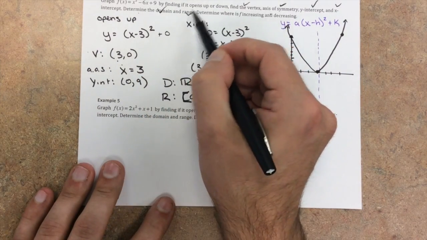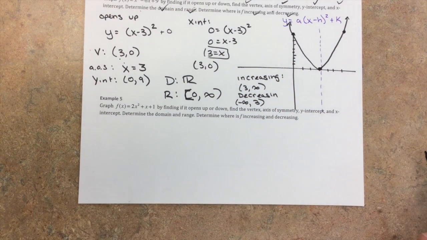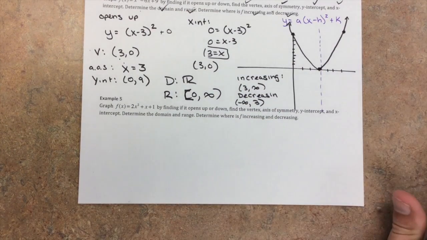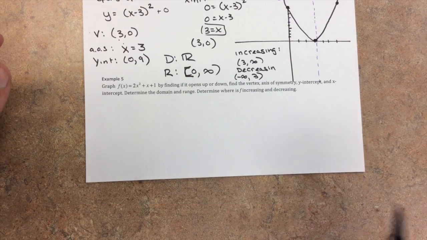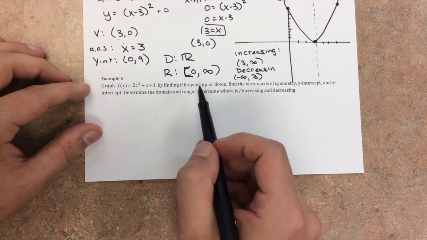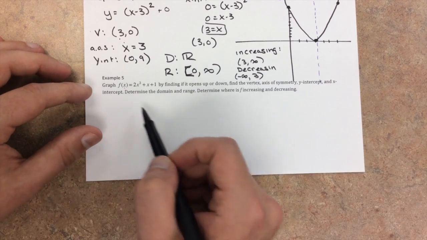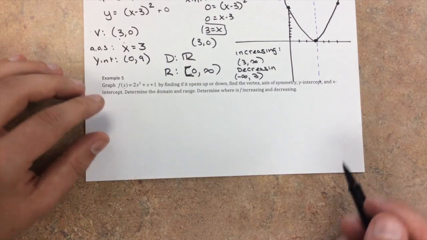Determine the domain, the range, where f is increasing, where it's decreasing. That's exactly how I want you to solve these problems. So looking at example 5, same type of premise. Graph this. If it opens up or down, find the vertex, axis, symmetry, y-intercept, x-intercept, domain and range, increasing, decreasing.